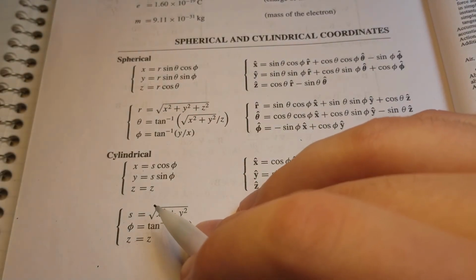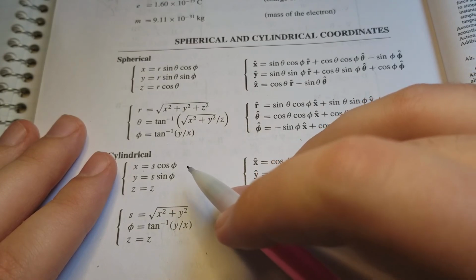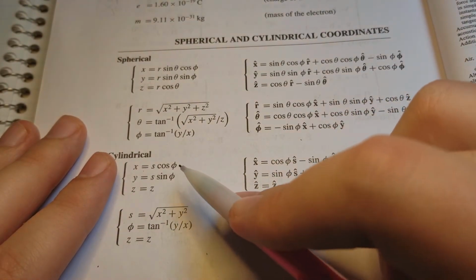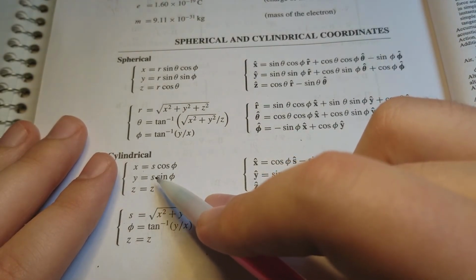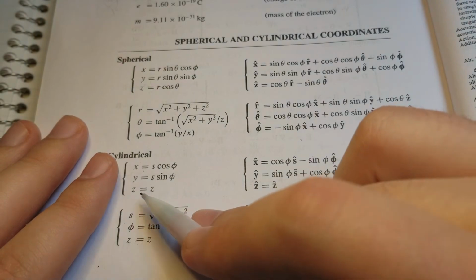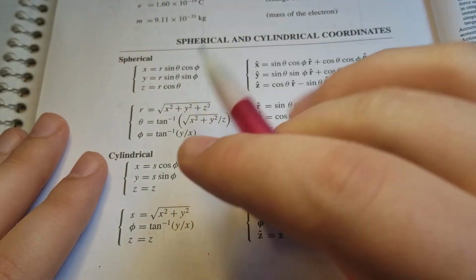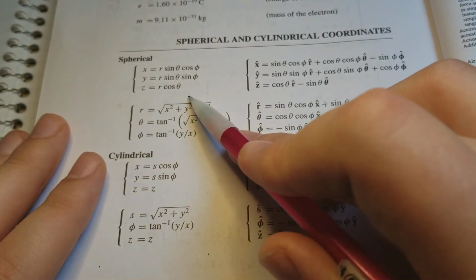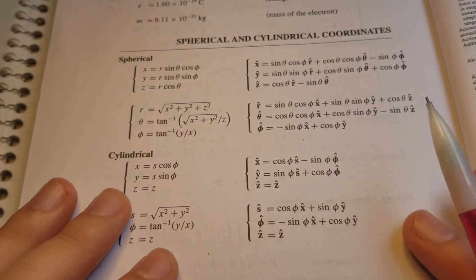Cylindrical, you'll notice, is a bit similar to spherical in that we have some angle phi, this would be our theta in that term, s, which is the equivalent of r, and the z-axis is maintained. It is a very similar process to explain cylindrical as it was spherical. And if you're ever curious about doing the math, this is a good place to start.